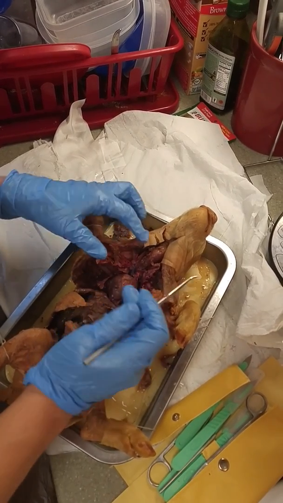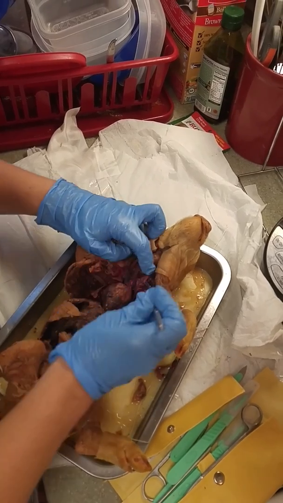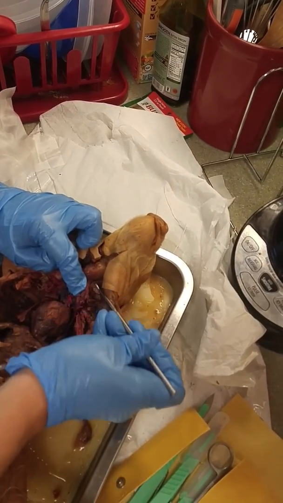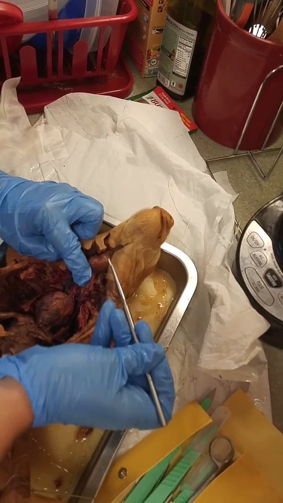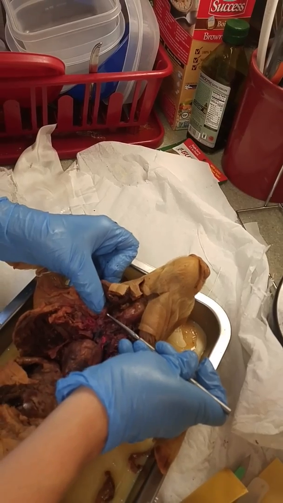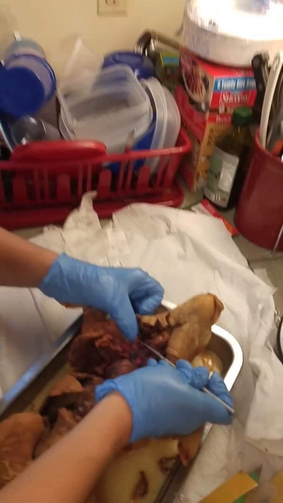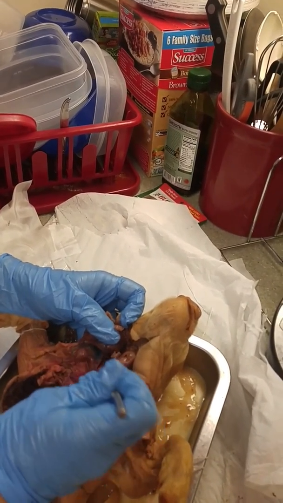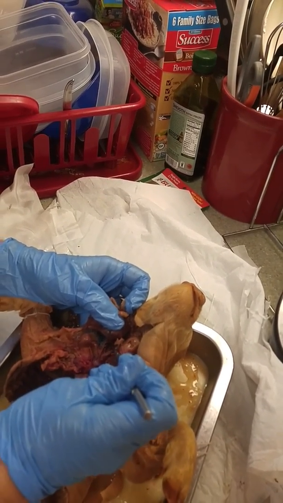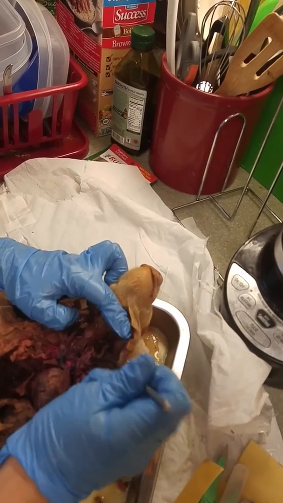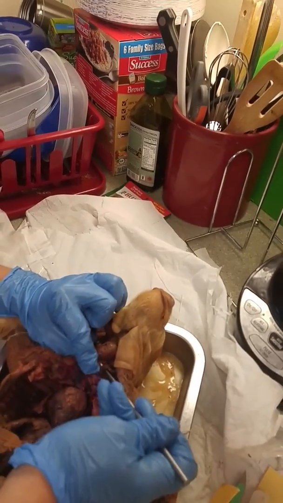And then the internal jugular is here. And the external jugular, this is one of the external jugulars. The right jugular runs in here. And then the left jugular was right there.